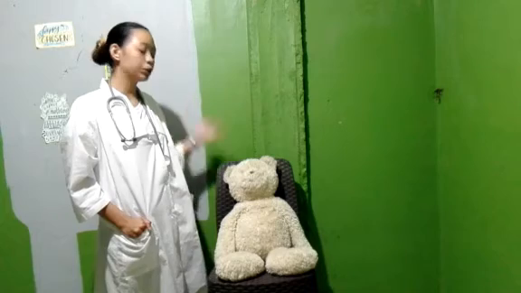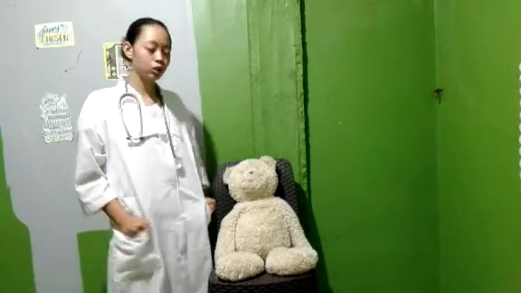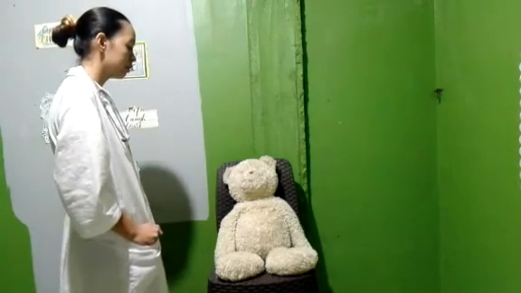Okay, so let's now proceed to inspecting the anterior thorax of the patient. The first thing that I am going to do is to position my client in a comfortable sitting position with clothes removed except for the examination gown and drape. However, if I do not have these two, let's just imagine that I have an examination gown and drape. So next, I'm going to instruct my patient to breathe normally. So ma'am, could you do that for me?